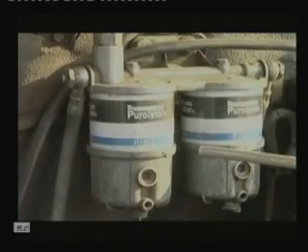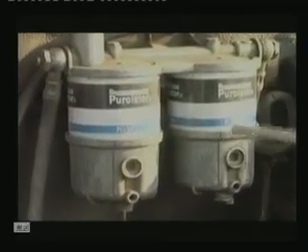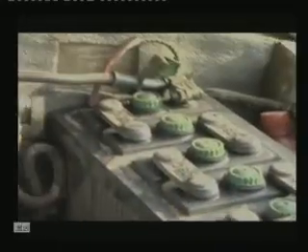Well, once again these are the filters, oil filters. This is a close look at the battery. See, here is an arrangement where you can see a rotary motion is being given a reciprocating motion.